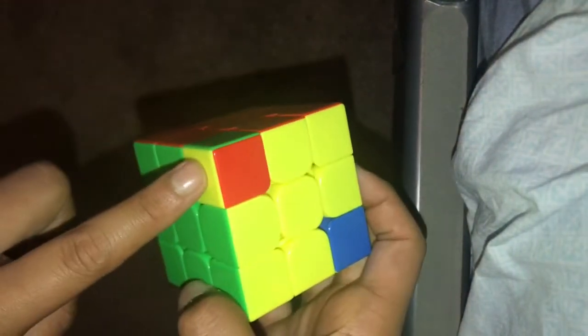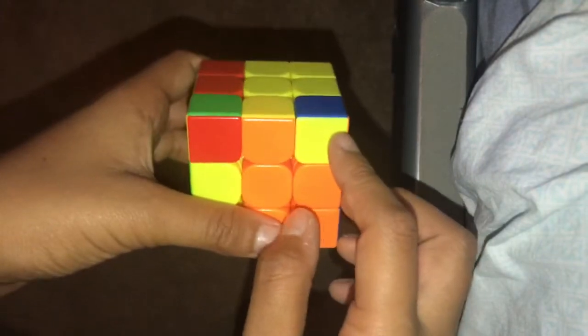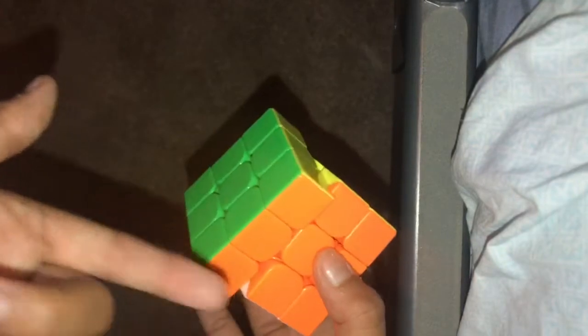Basically we can move this corner here. Now we want to twist this corner clockwise. So we can do the algorithm normally, and then we can undo the setup move, and that's perfect.